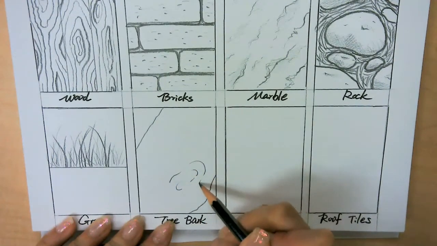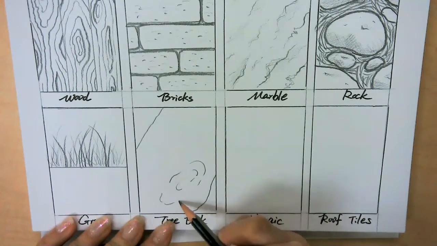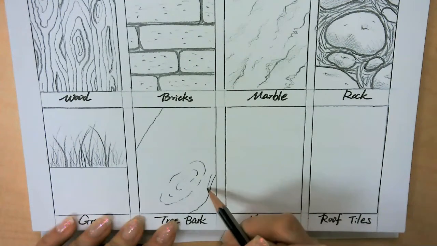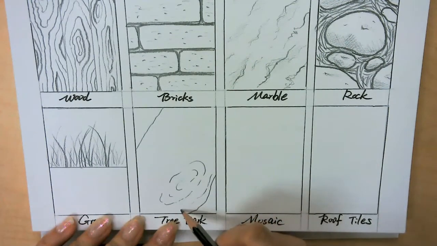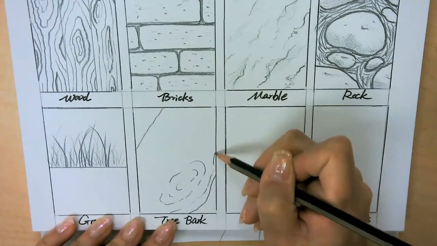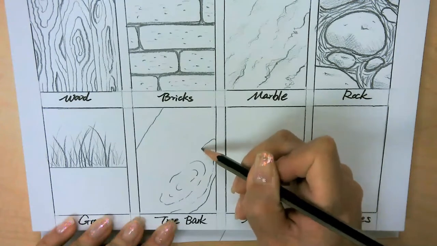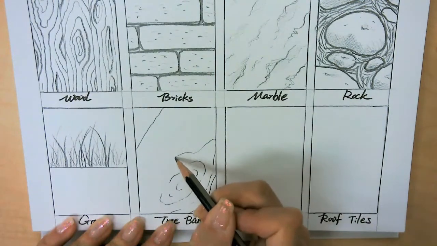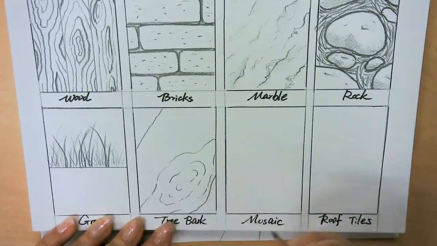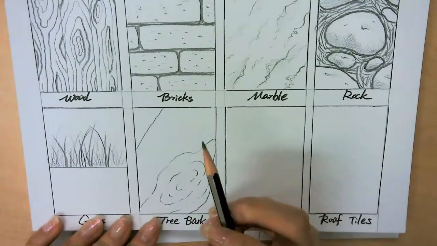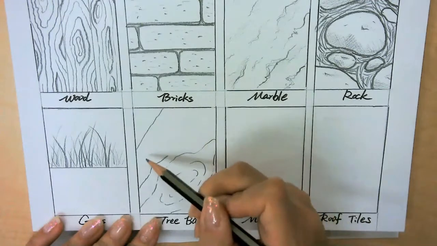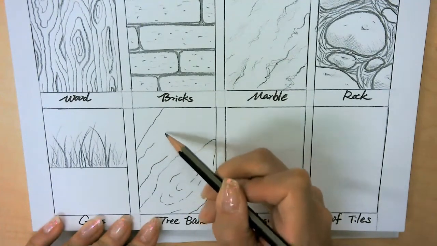The second layer of that, make some broken lines between and change the line weight. It's pretty similar to the first one we did with the wood texture, but it's a little bigger scale, so you can add in more texture and details between.